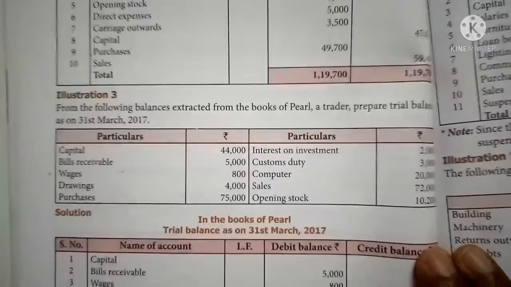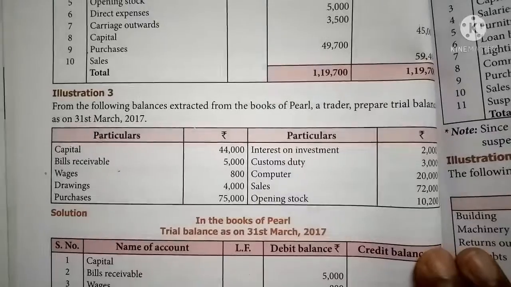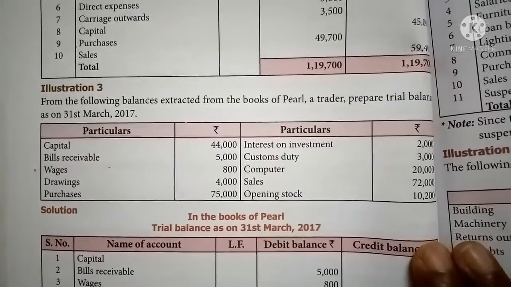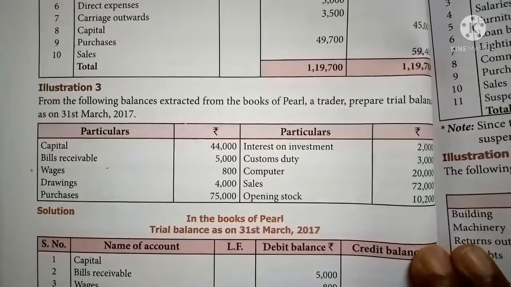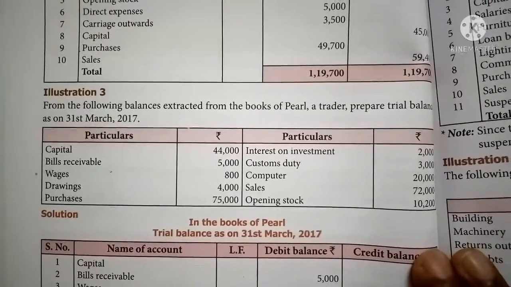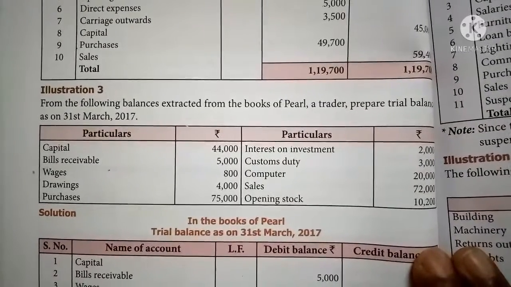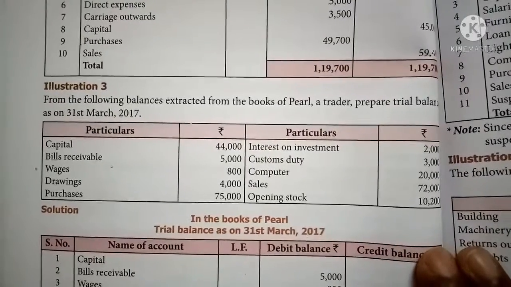So let us see one example sum, illustration 3 in your textbook. Here in this problem they are asking to prepare a trial balance. Mostly the various ledger balances are given in the sum.